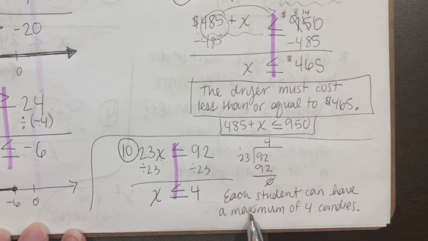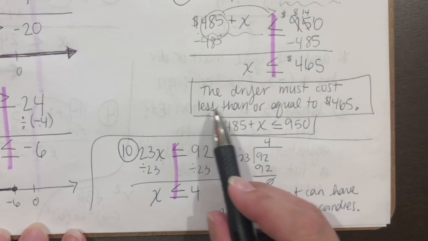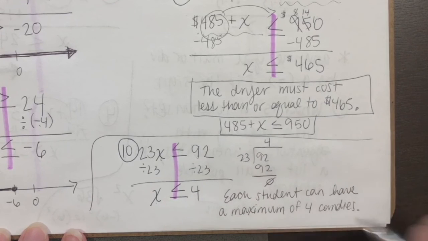And I know I said that different than over here. I said a maximum. We could have said each student can have less than or equal to 4 candies, but that would take more writing. If you just say a maximum, that is the same thing as saying less than or equal to.